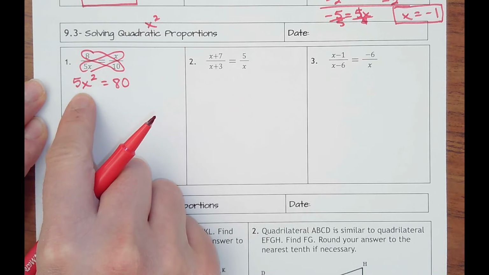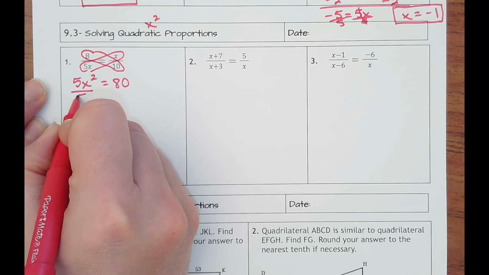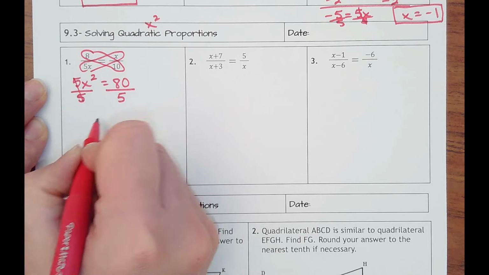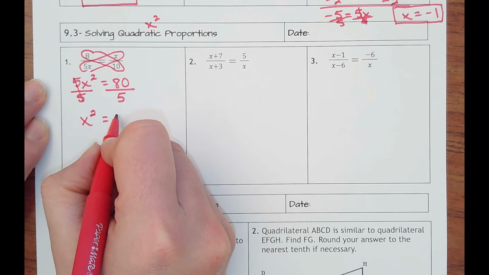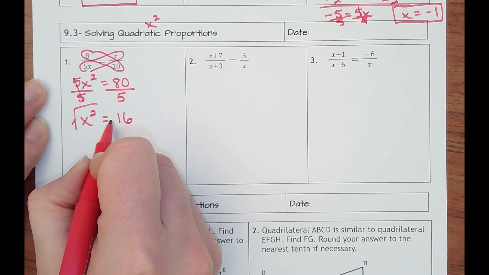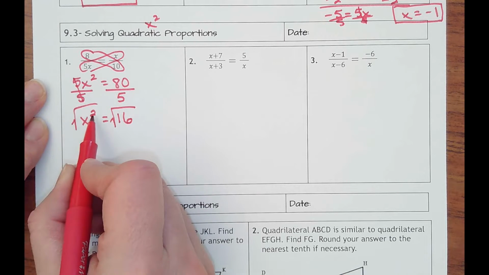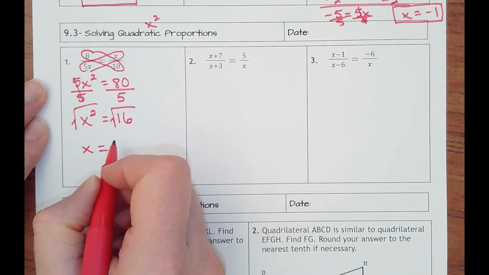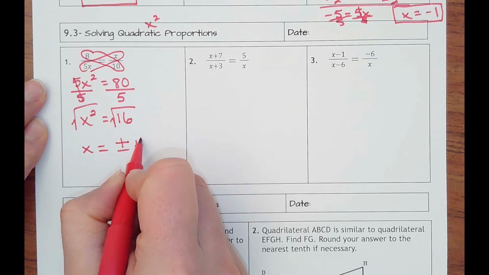I want to isolate the x squared because that is the only term that has an x in it. So I'll divide it by 5. 80 divided by 5 is 16. I'll square root both sides because the opposite of squaring something is square rooting, so they cancel each other out. I'm left with x. We get positive and negative 4.